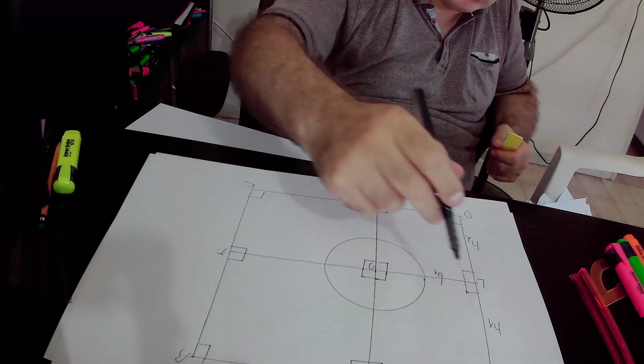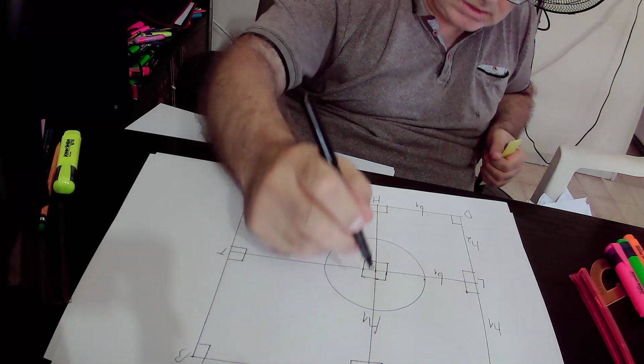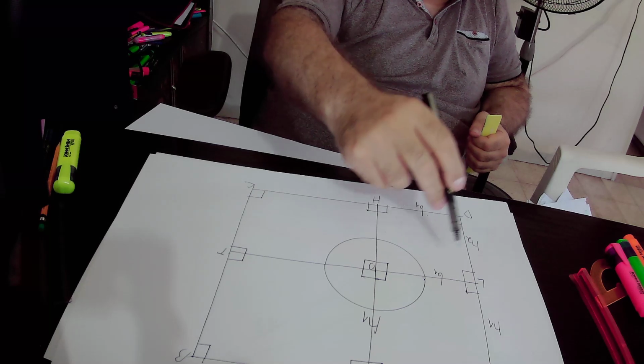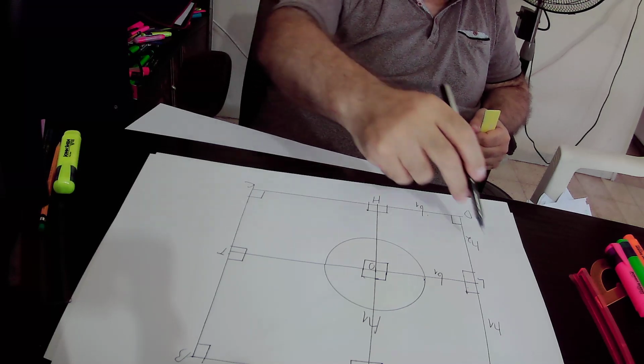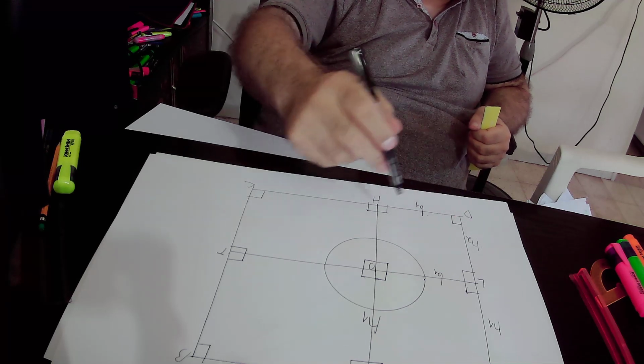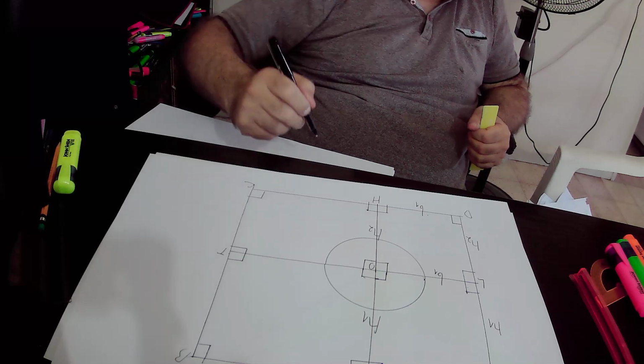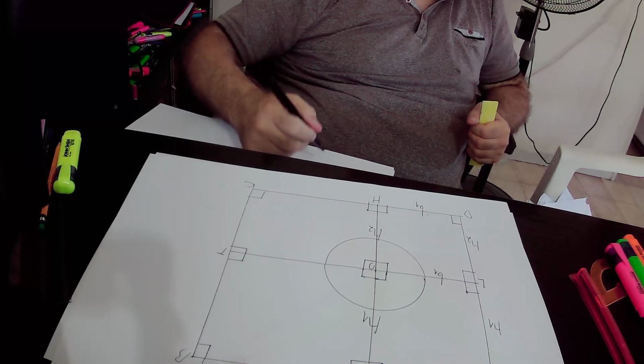But AL equals H1, therefore SO must also be equal to H1. Likewise, in rectangle LODH, LD must be equal to OH, but LD equals H2, therefore OH must also be equal to H2.